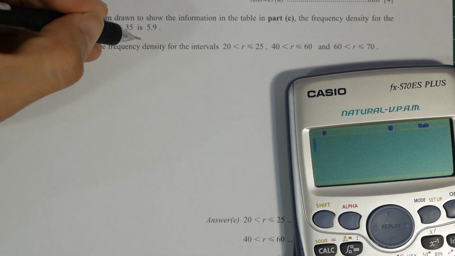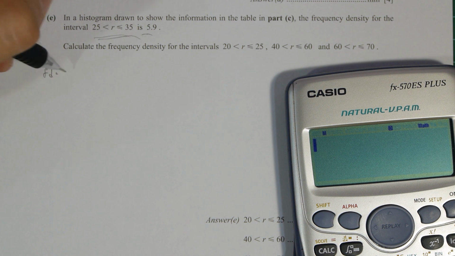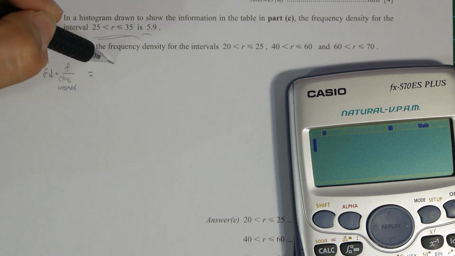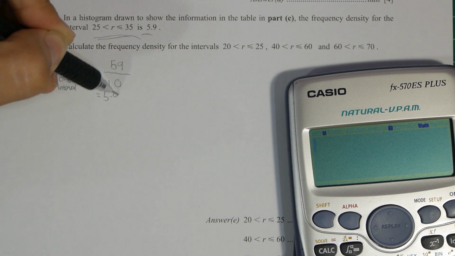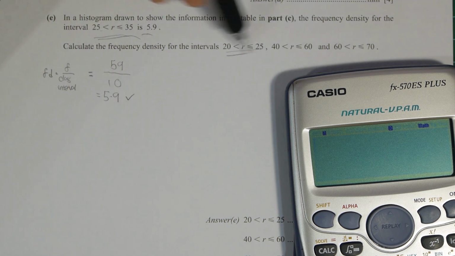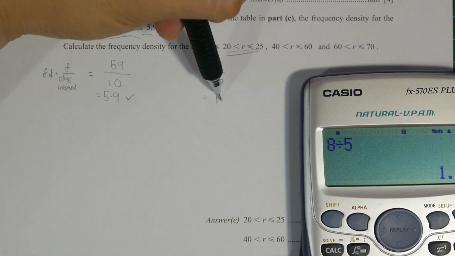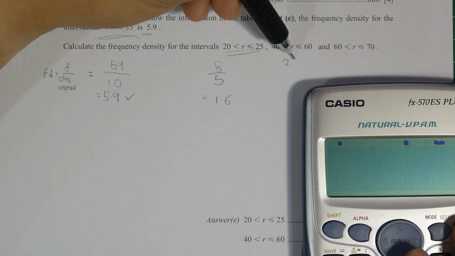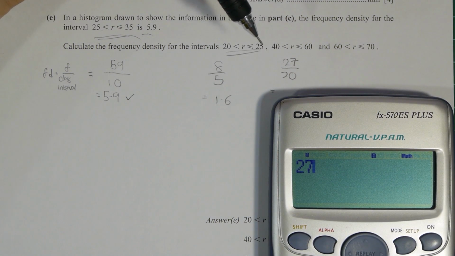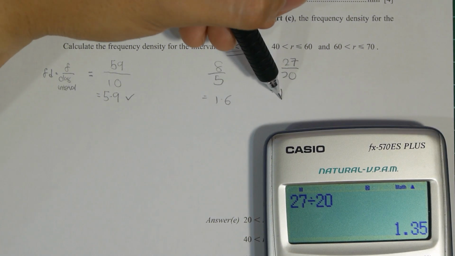Whereby for part E, this one is a frequency density question. So the first thing that I did was I used the information given by the question for the interval 25 to 35. Okay, its frequency is actually 59 and the class interval is 10. So the result will be 5.9. So it is aligned with the information given by the question. Hence, I ruled out the presence of a scale factor. So you're not required to multiply the results you have gotten with any other variables.